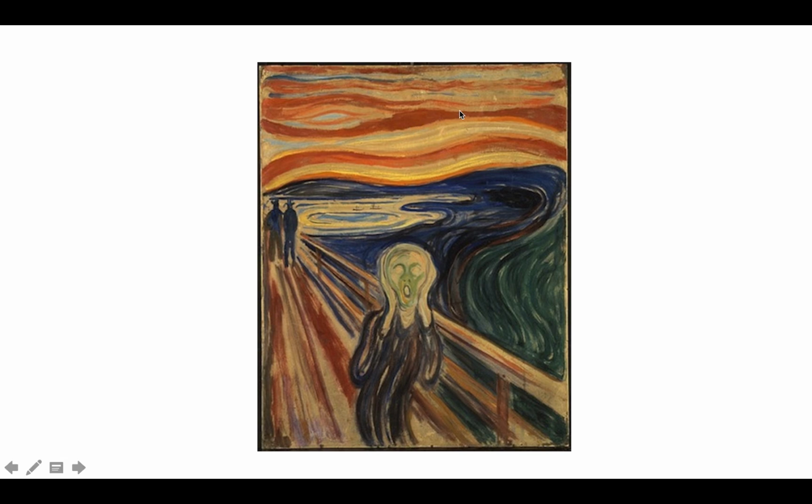My friends went on, and I stood there, trembling with anxiety. I felt a vast, infinite scream through nature. The screaming figure, maybe that's Munch, not sure, feels the cry of nature sensed internally. How is this an example of symbolism? Well, we see a source of inspiration with unseen forces of life, dreams, and inner experiences.